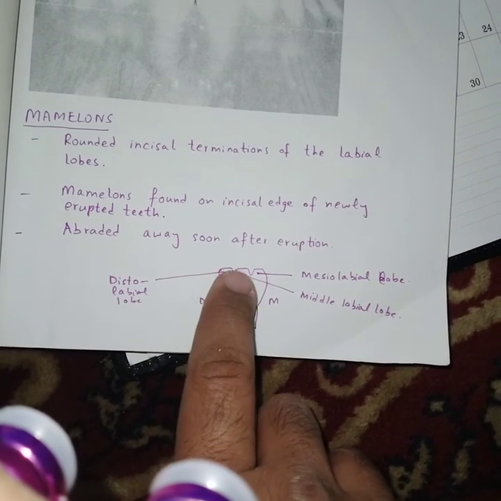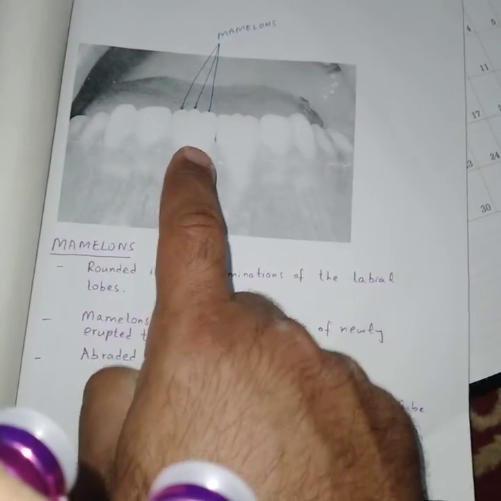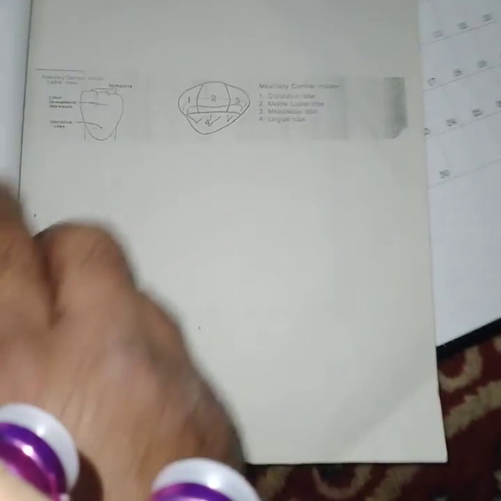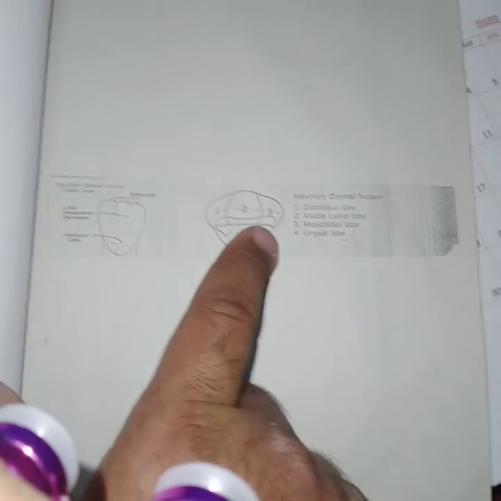This is the distolabial lobe. This is the middle labial lobe. This is the mesiolabial lobe. You can see these are the mamelons. Mamelons representative of the three labial lobes.